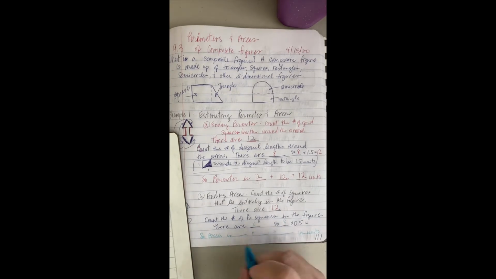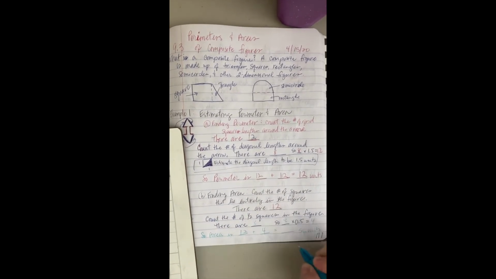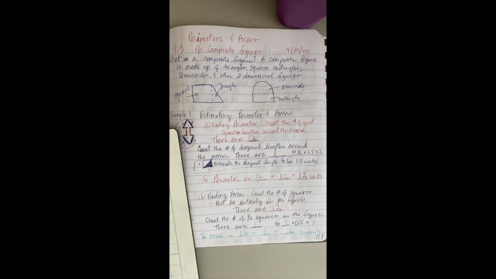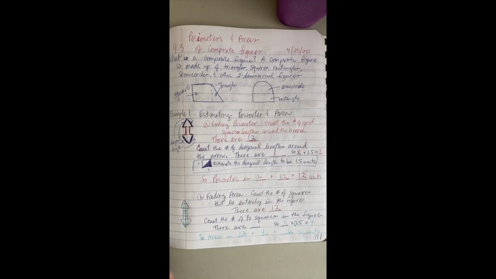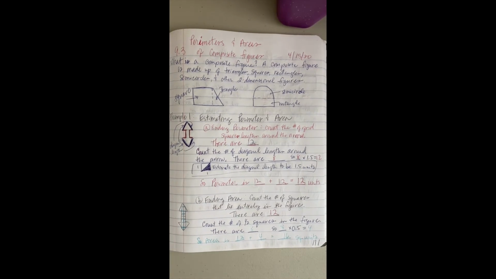So area is going to be 12 plus 4, which is 16 square units. If I went really fast for you, like I said, rewind the video and watch it again. That's how we use estimation.